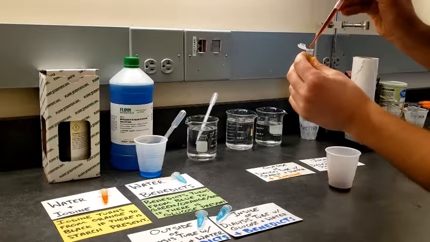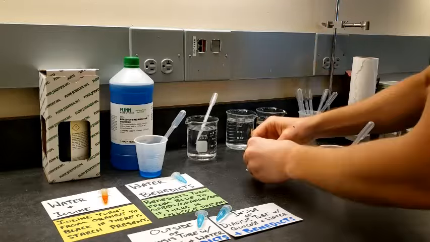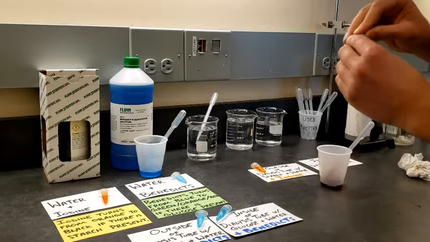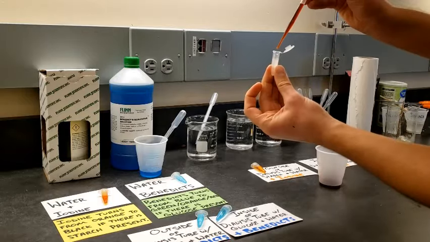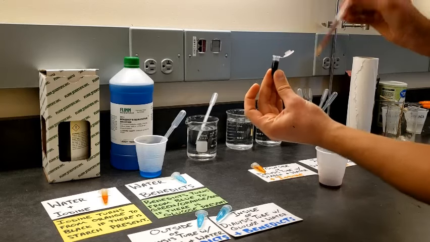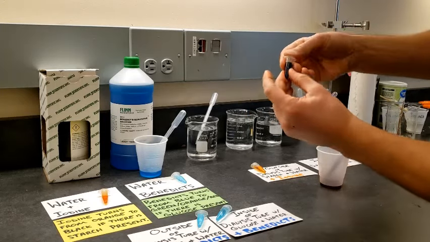1, 2, 3, 4, 5. Set it here. A sample from the inside of my dialysis tube. 1, 2, 3, 4, 5. I'm going to go ahead and cap that one.